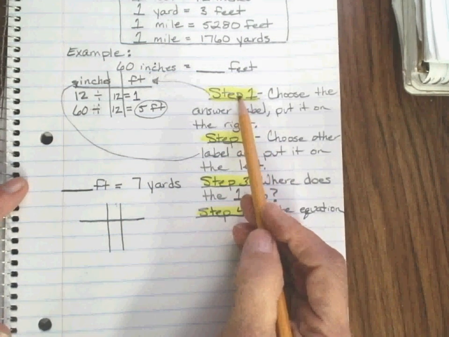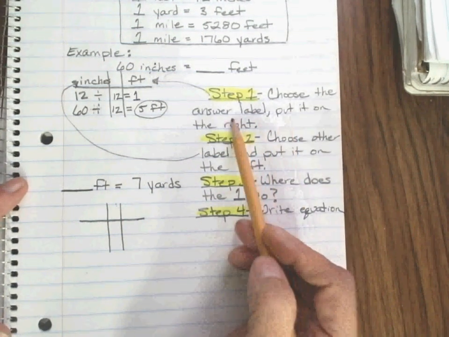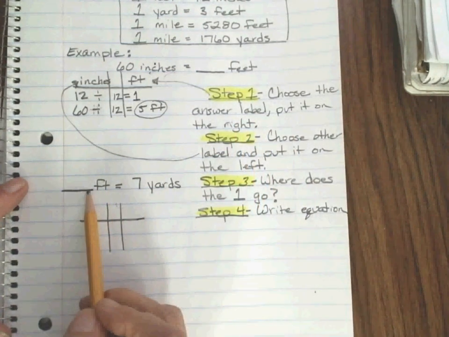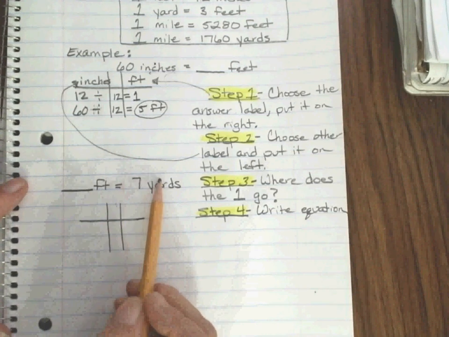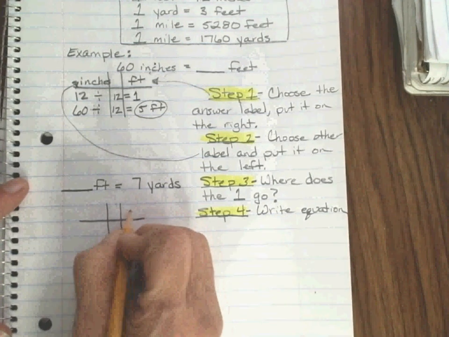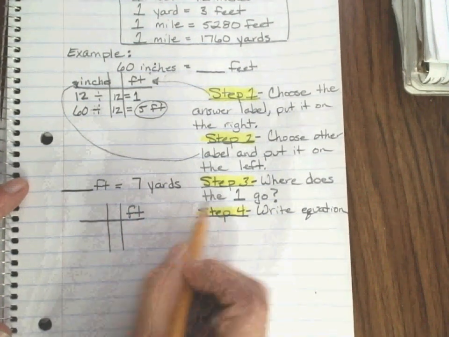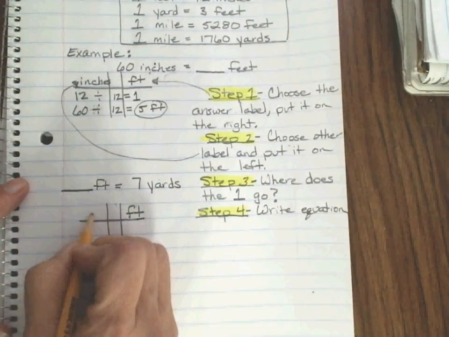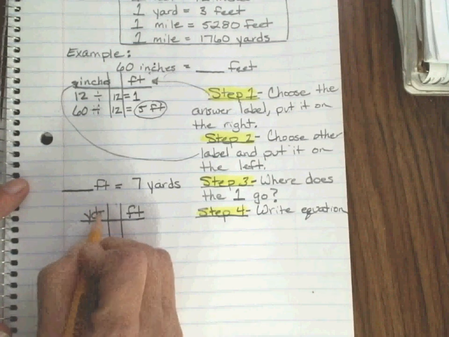I'm going to go back up here to step 1. Choose my answer label, and it goes on the right. Well, my answer label in this case is feet, because they've told me the yards, but I need to find feet. So feet goes on the right. And my other label goes on the left.